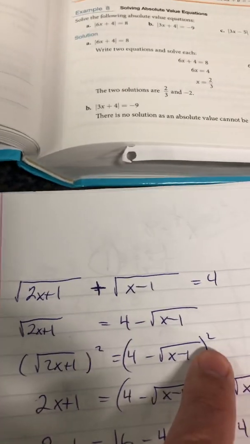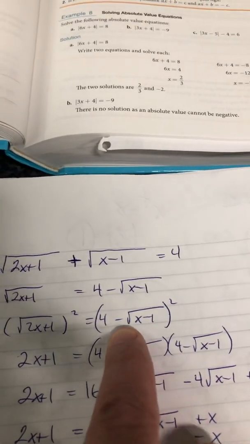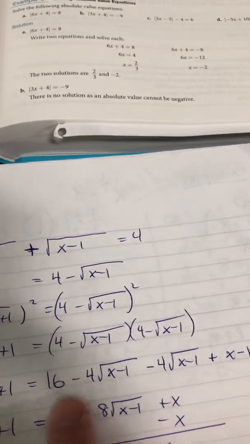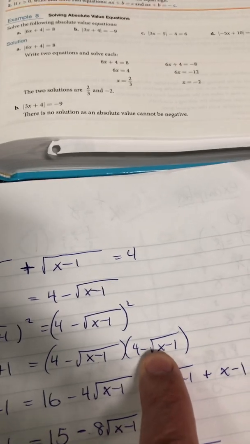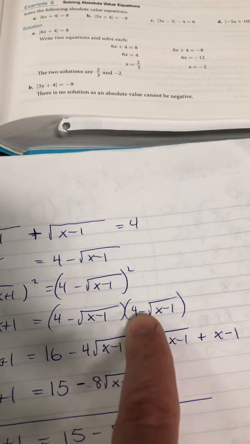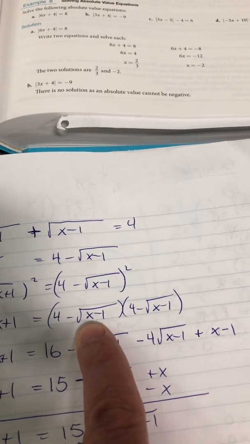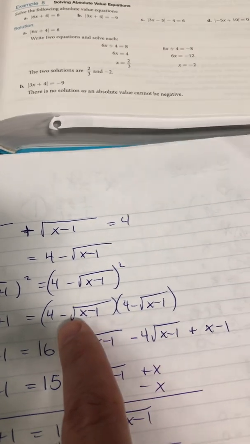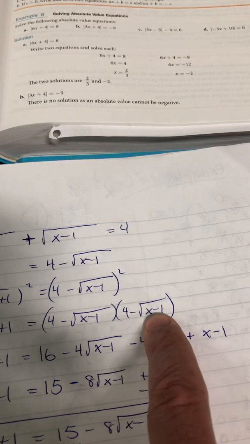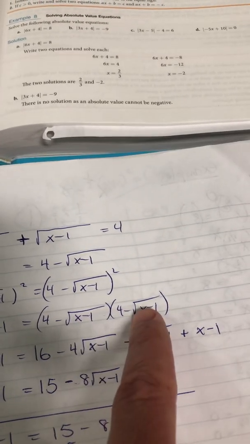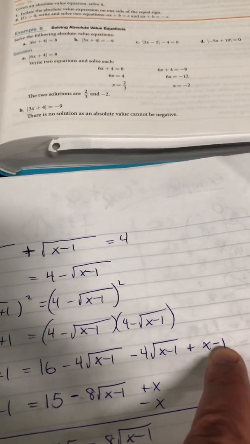Now I'm going to square both sides, and on this side it'll get rid of the radical. On this side, because of the subtraction sign, I've got to write it twice. Now, 4 times 4 is my 16. 4 times negative square root of x minus 1 is a negative 4 times the square root of x minus 1. And then 4 times negative square root of x minus 1 is negative 4 square root of x minus 1. When I take a negative square root of x minus 1 times a negative square root of x minus 1, I get a positive. And since these are the same, it pops out as x minus 1.